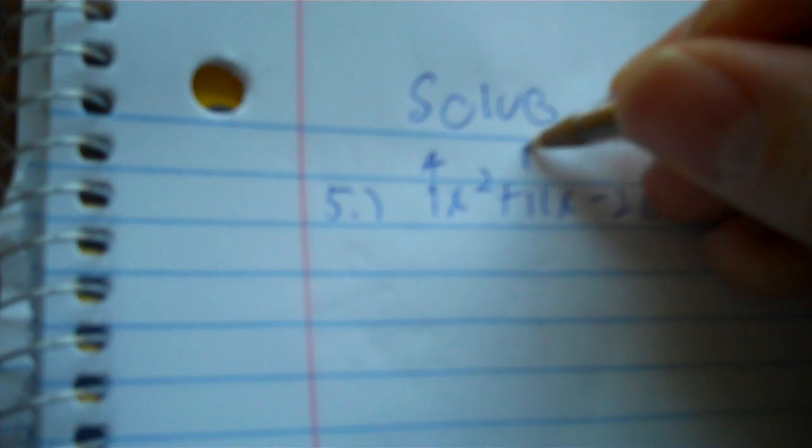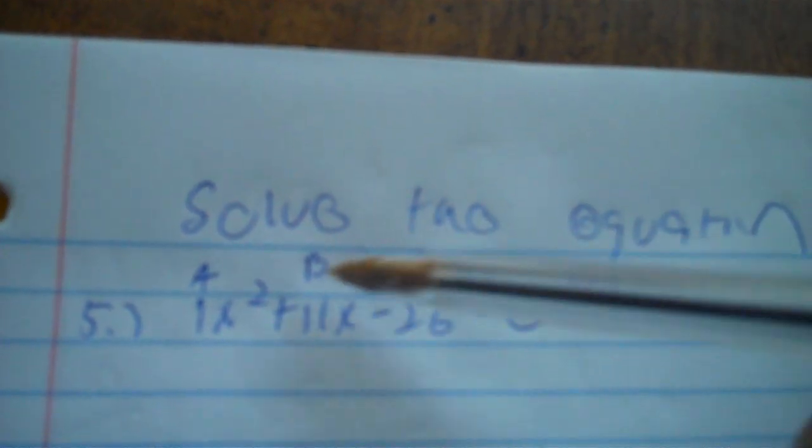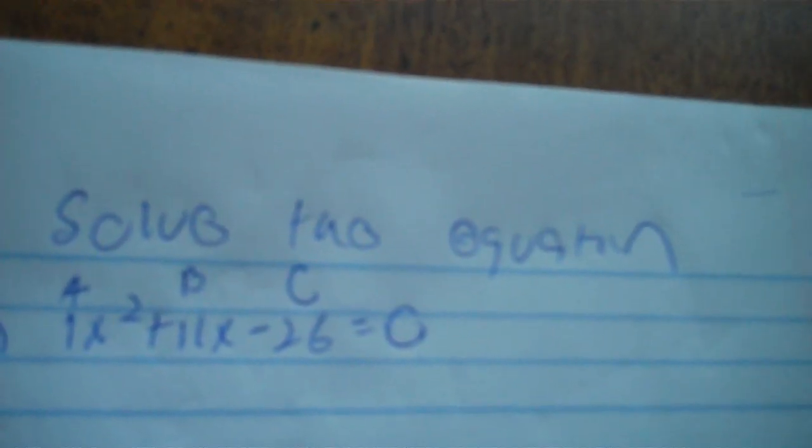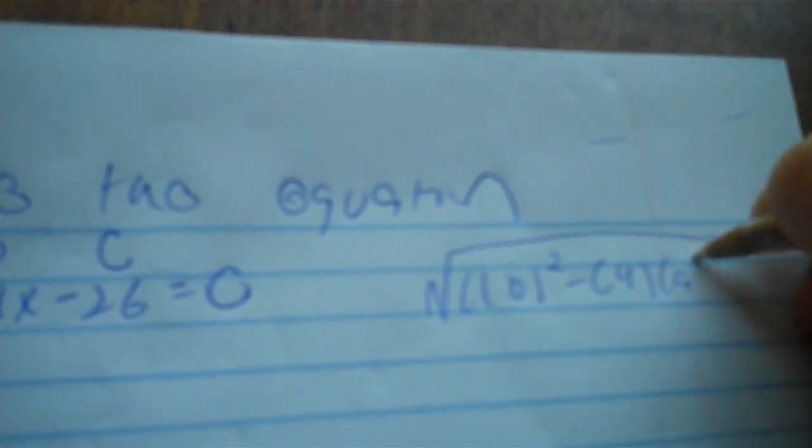Now, after you know there's 2 answers, you have to label it A, B, and C. So that's A, that's B, that's C. With an A, B, C, first we make sure we're equal to 0. They all should be on one side. Then I set up my discriminant: 2 parentheses, B squared minus 4A and C.